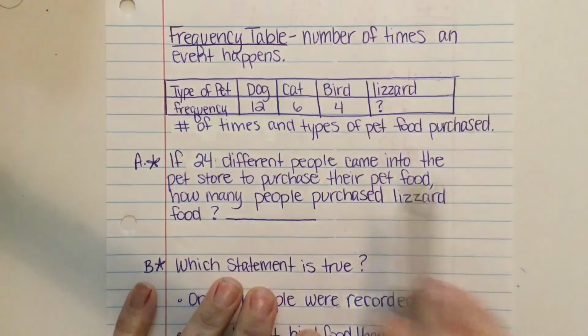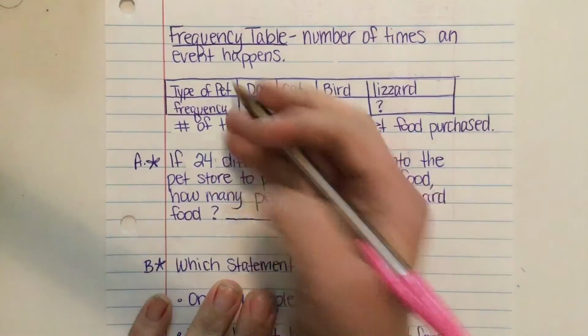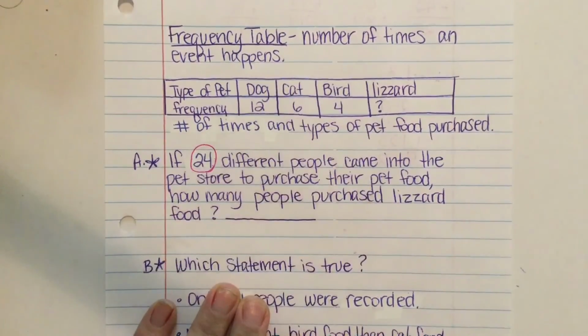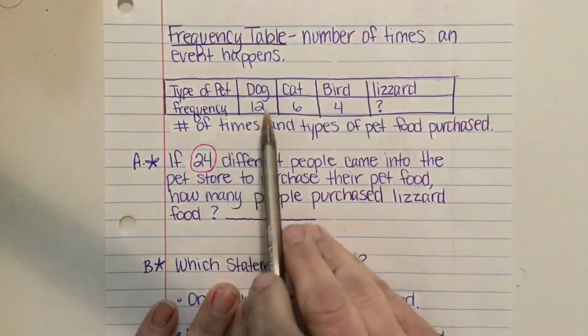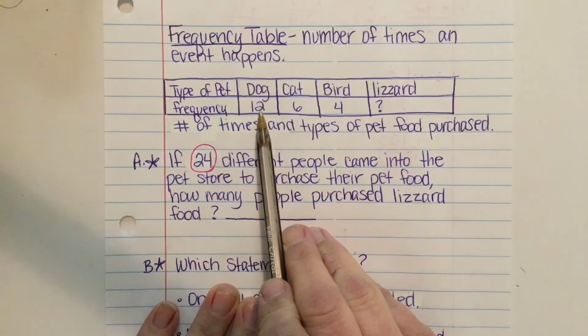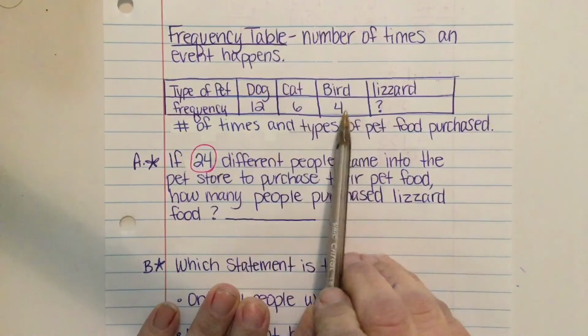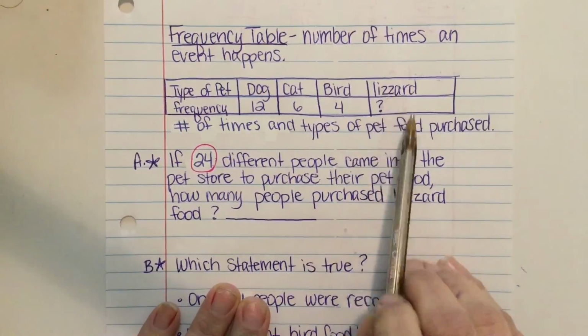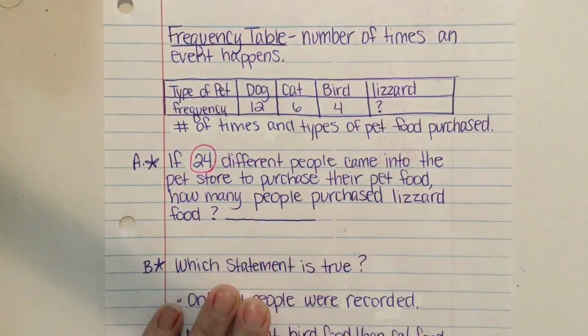Okay. If 24 different people, so I know it's 24 people. I know there was 12 that got dog food, 6 that got cat food, 4 that got bird feed. How many people got lizard food? Whatever that is.